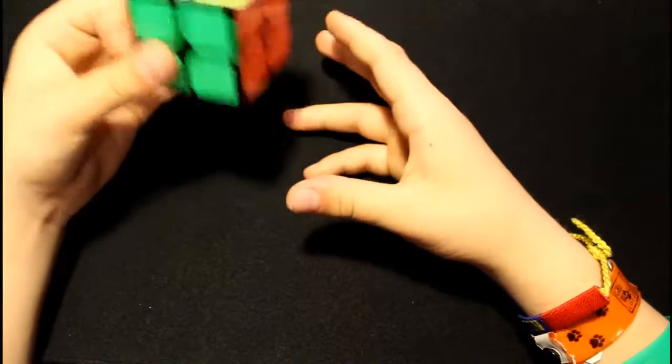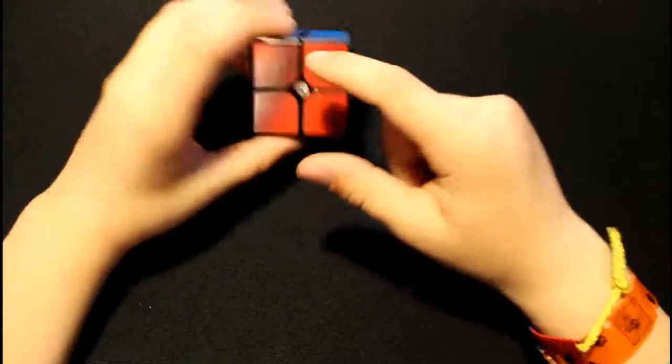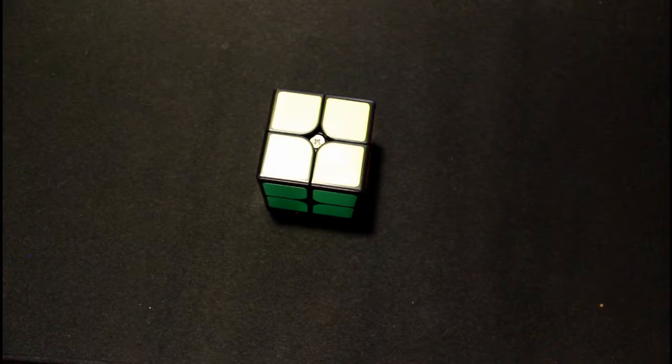Now all you have to do is turn it. Boom, boom, boom, boom, boom. And you should have your Rubik's Cube solved.